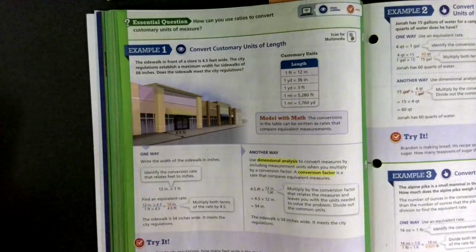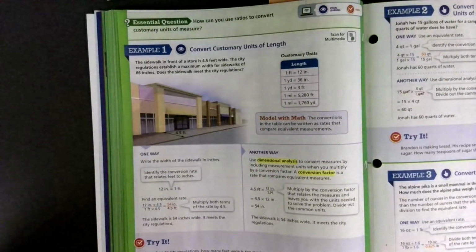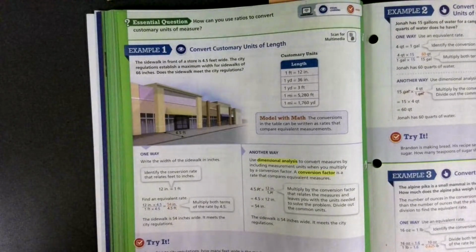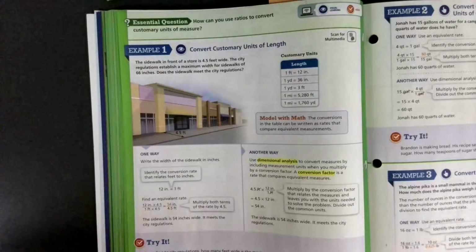All right, example number 1, starting with customary units of length. The sidewalk in front of a store is 4.5 feet wide. The city regulations establish a maximum width for sidewalks of 66 inches. Does the sidewalk meet the city regulations?